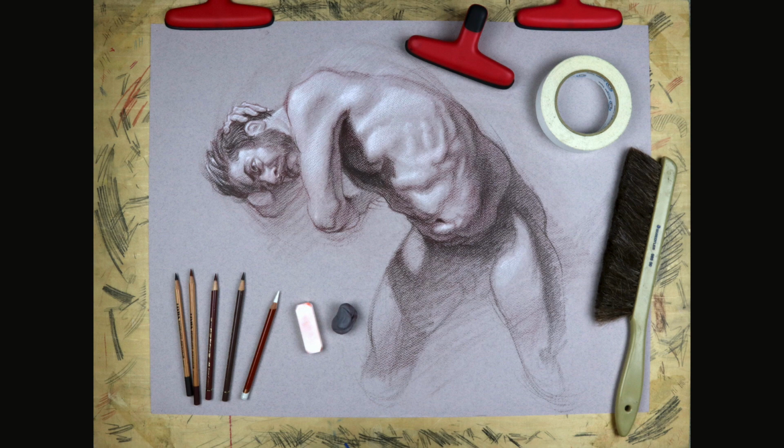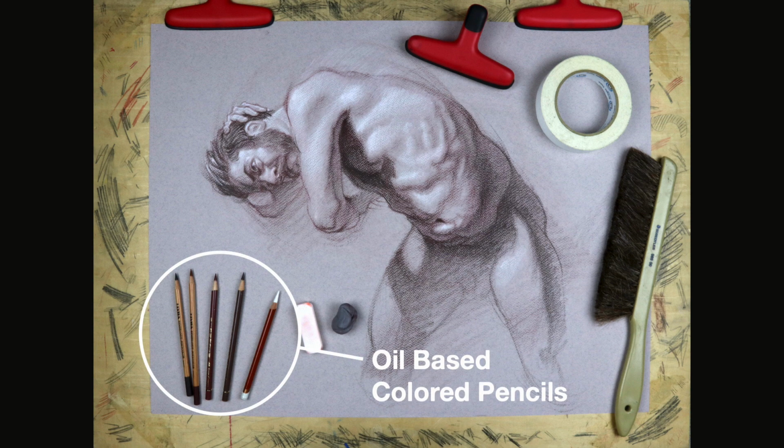Next, let's talk about pencils. I draw using oil-based colored pencils. Now, many colored pencils are wax-based, but the wax in the pencils makes the color degrade over time. But oil-based colored pencils retain their depth and range of values. Now, because we're shading, you'll want your pencils to be dark, but they don't have to be black. In this course, you'll see me drawing using dark browns, grays, and even reds.